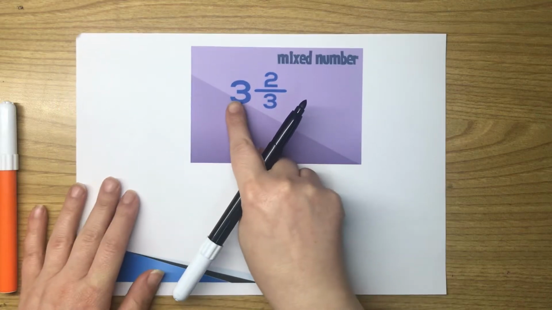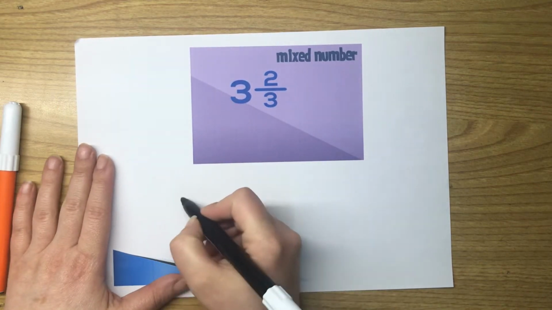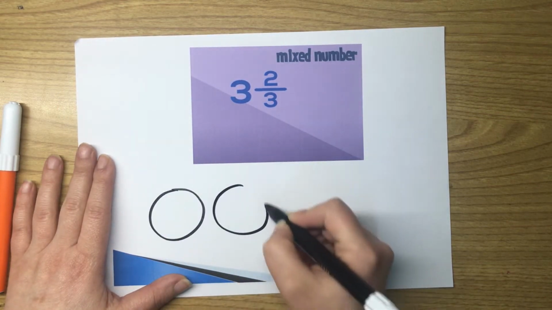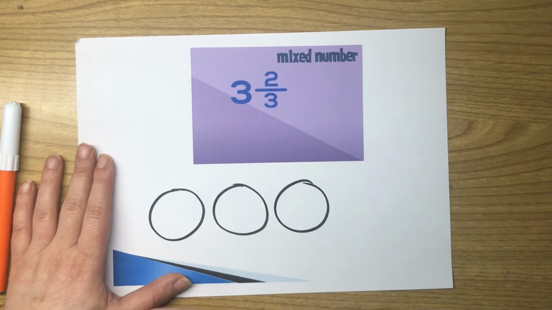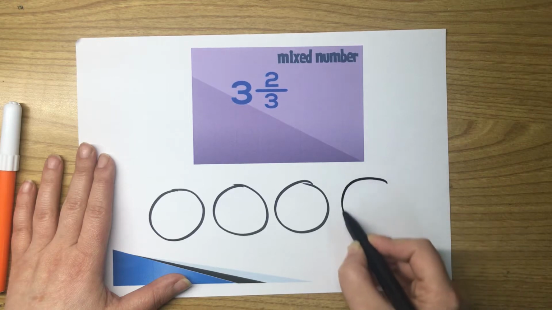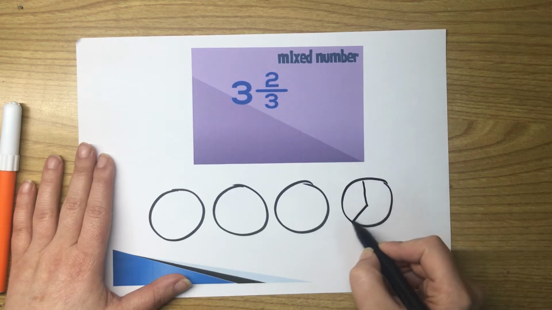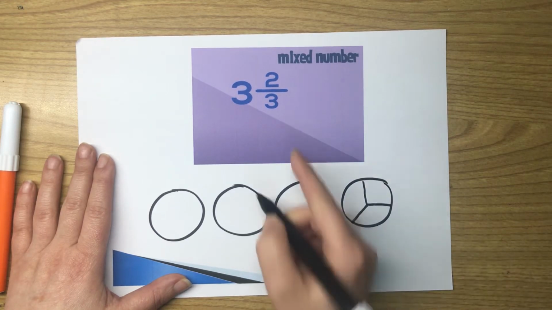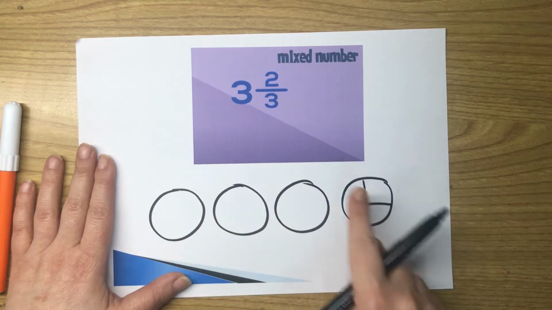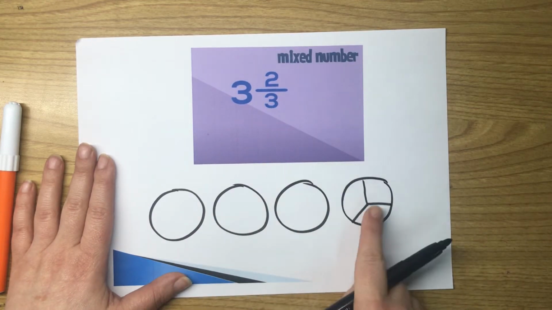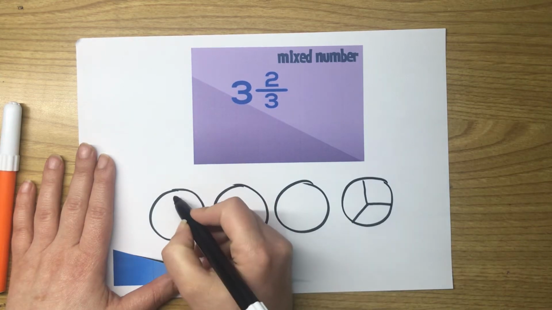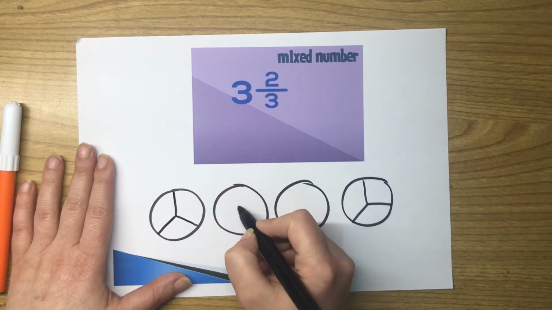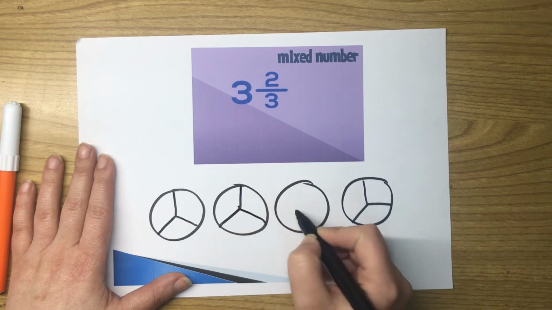Okay, that means we have 3 wholes, 1, 2, 3 wholes, and 2 thirds. That means I need a 4th one that has been divided into 3 equal parts, and 2 of them are shaded. So when the denominator is 3, that means each one of these whole parts must be divided into 3 equal parts.